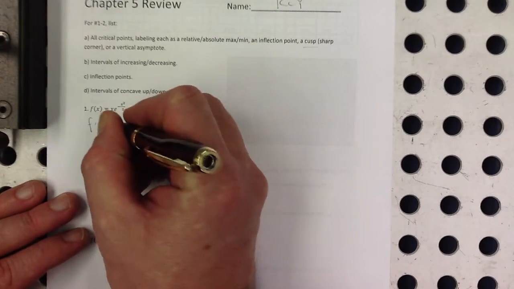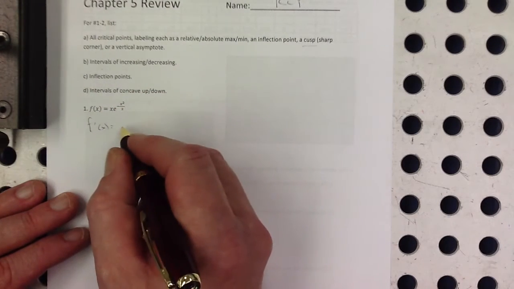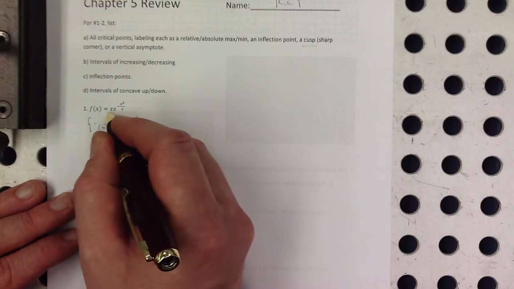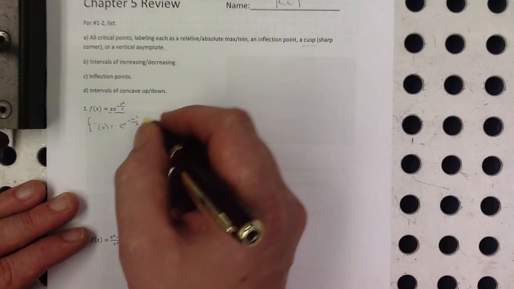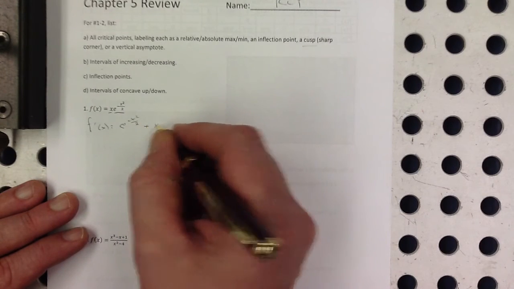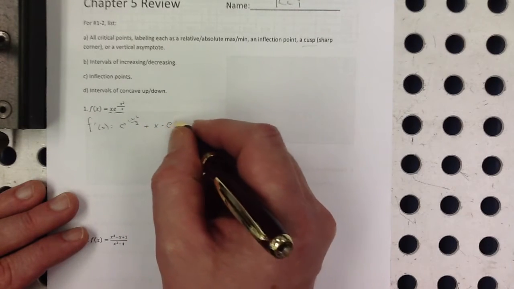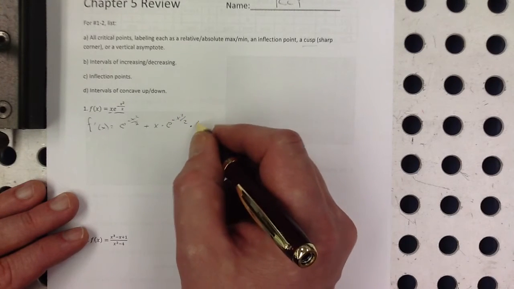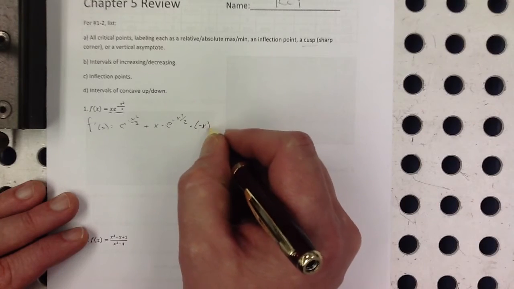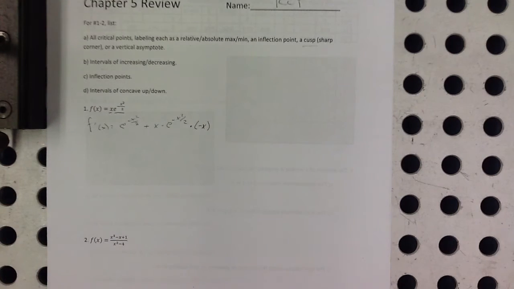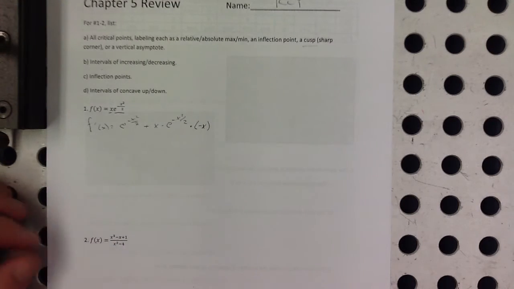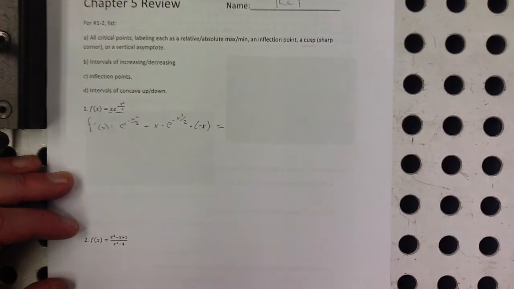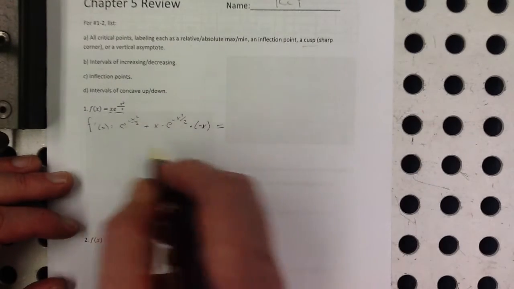The first derivative of this function, using the product rule, is the derivative of the first, which is 1, times the second. This is my first, this is my second, right? Plus the first times the derivative of the second. Derivative of e to the whatever is e to the whatever times the derivative of what's inside. Okay? I'm going to clean that up some because I would like to try to factor this.